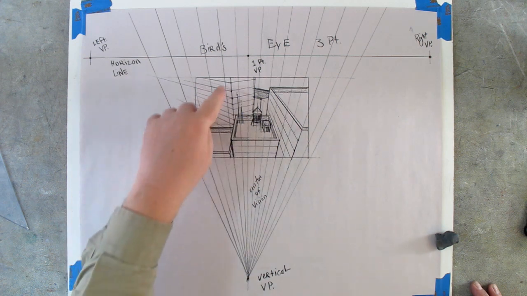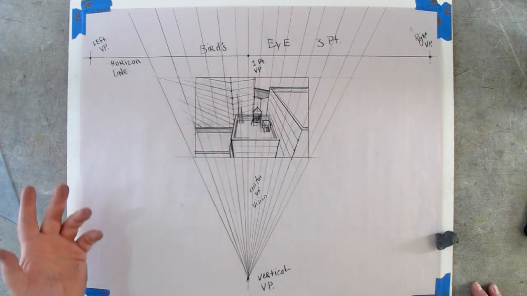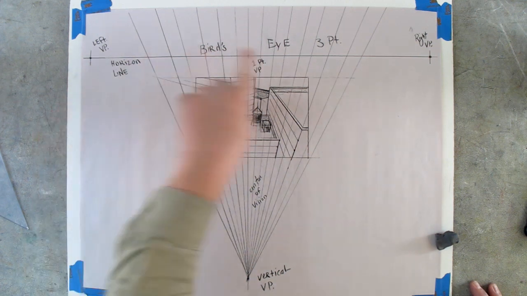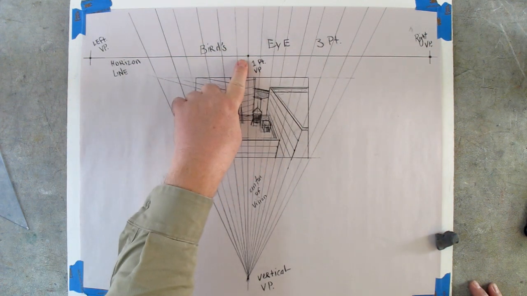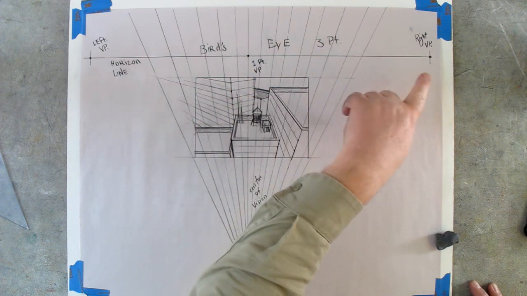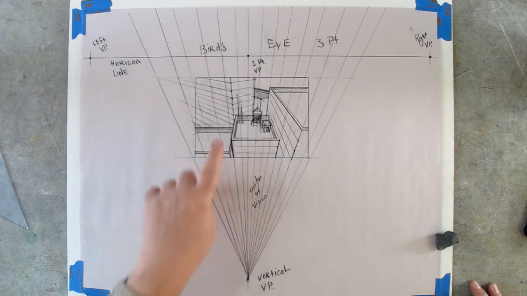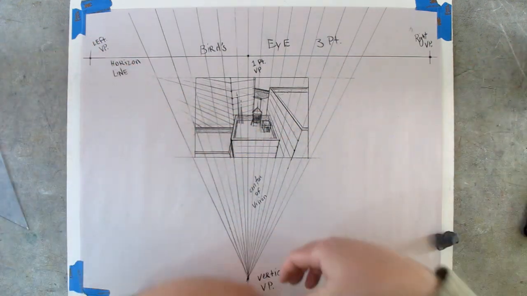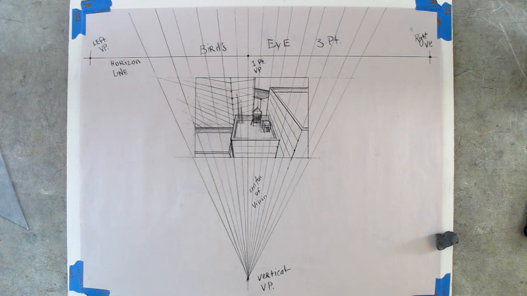But again, we've got this perspective view of this city. Not a great city, but it does show how this stuff works. We've got it going to this vanishing point down here. We've got a left vanishing point, right vanishing point, or a 1 point vanishing point, depending on whether it's 1.3 point or 2.3 point, which is what this is. And again, we're looking at the tops of these buildings, and they're getting smaller as they come down, and that's the 3 point perspective view.